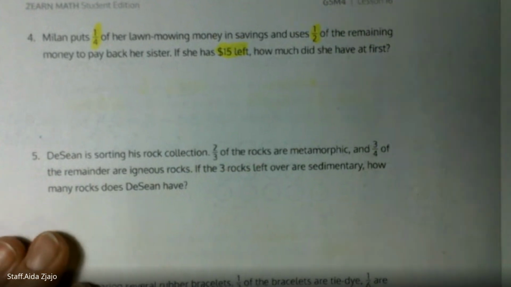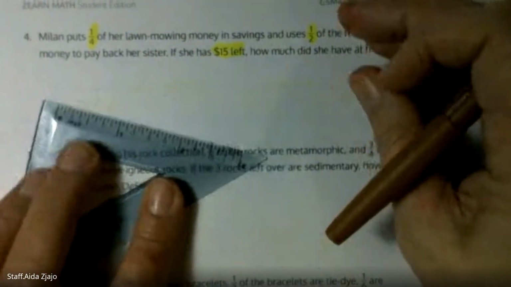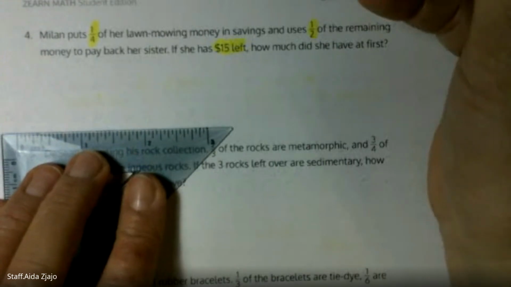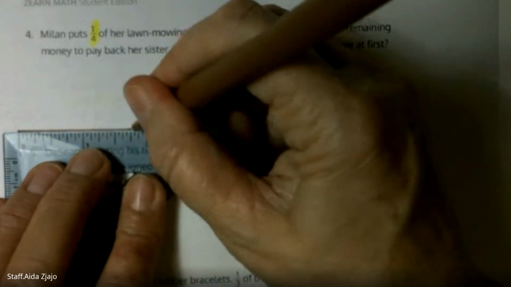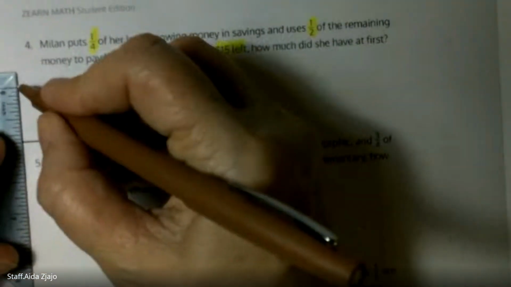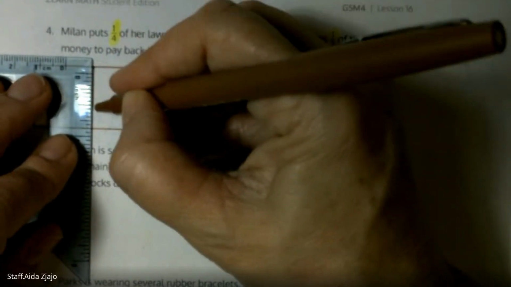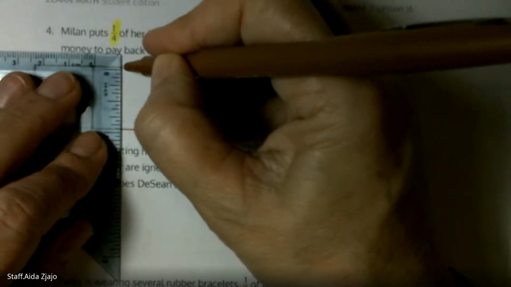So anyway, what's the first thing to draw? We're going to draw one whole. I'm going to make 4 equivalent pieces. So let's see if I can make that. Okay, make it half, and again, half.